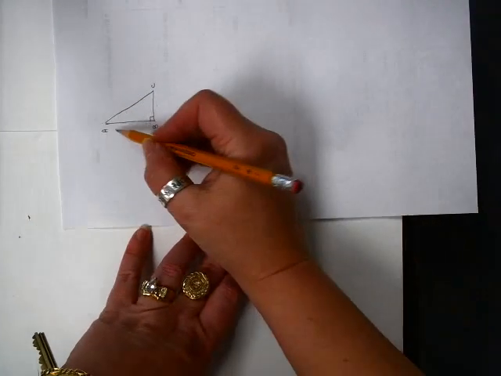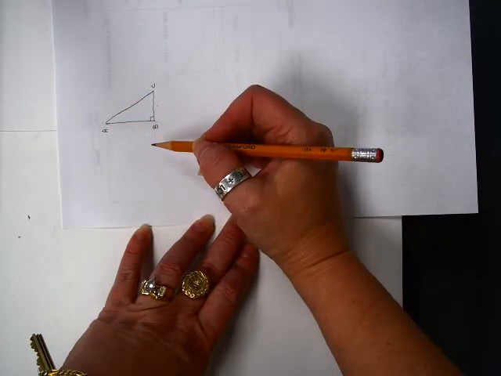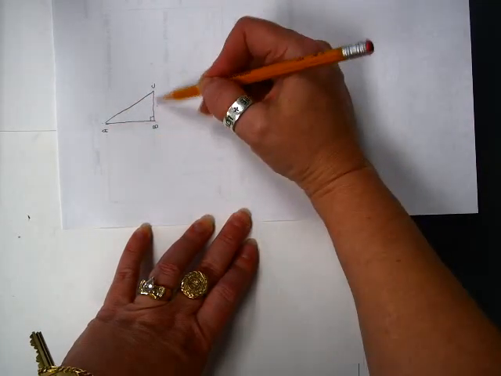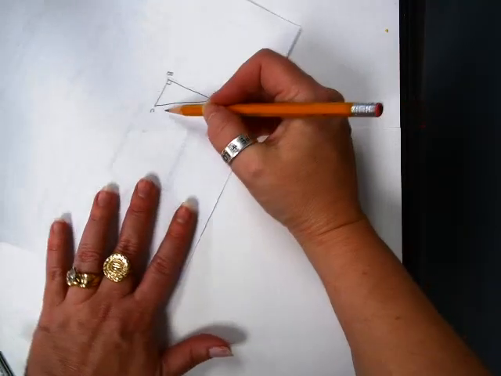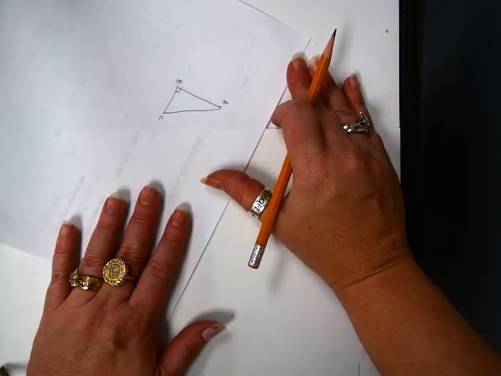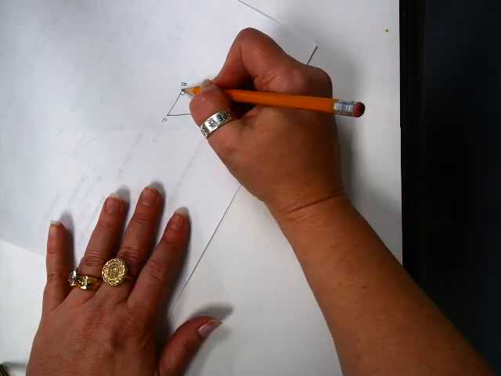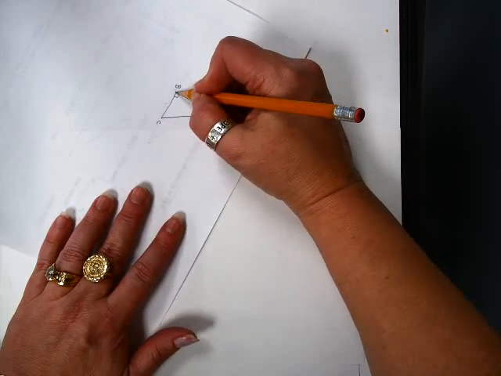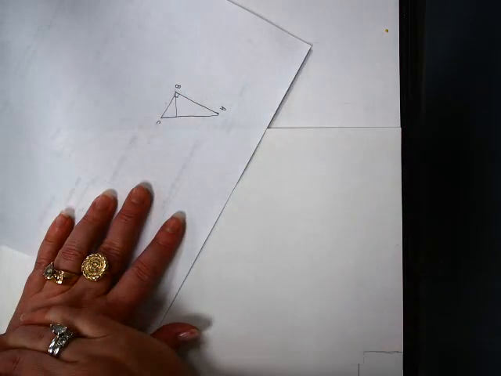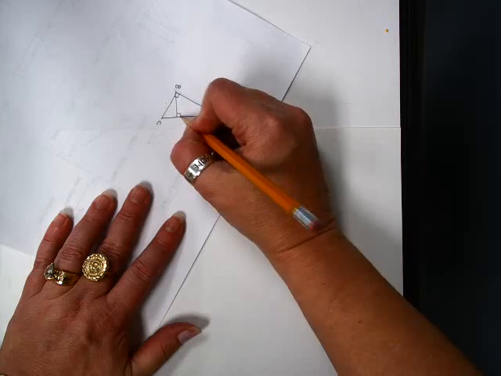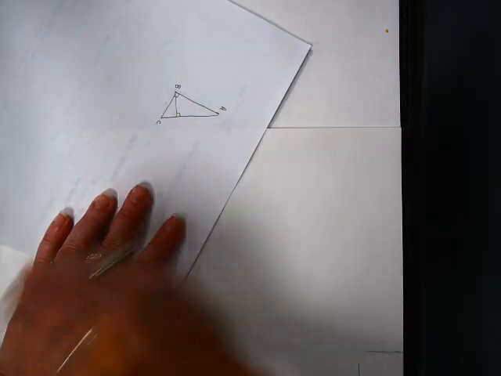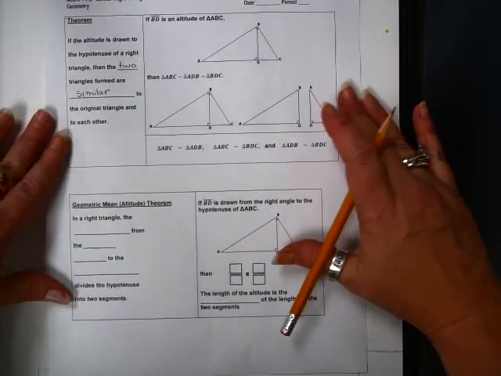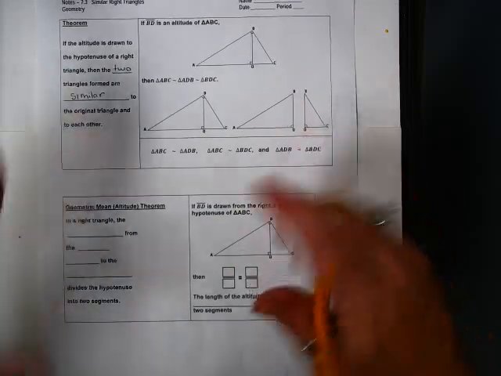If I flip it over this way, now this is the base, so what would the altitude be this time? Good, BC. But when I have AC as the base, I have to draw the altitude from the vertex straight down to the base, and it's perpendicular. Does it cut the base in half? It can, but it doesn't necessarily cut the base in half. But it will always be perpendicular to the base. Okay, let's flip it back over to the other side and continue.